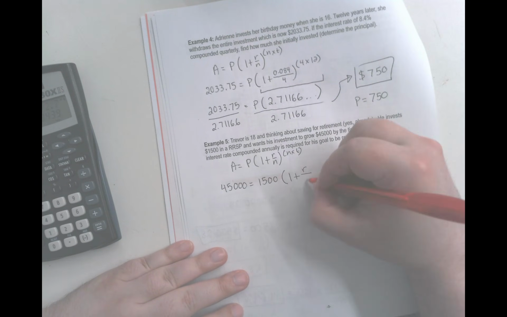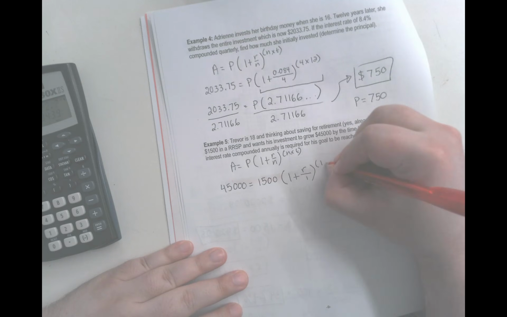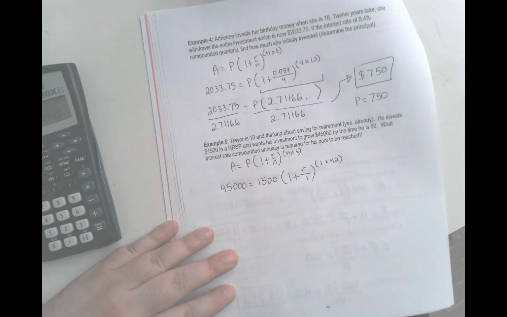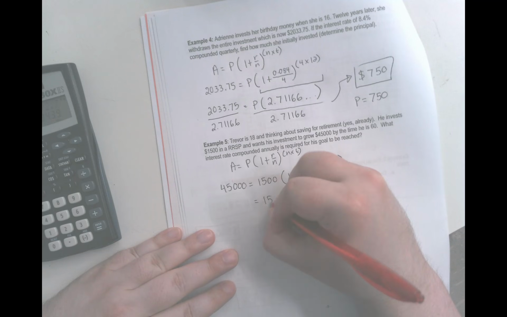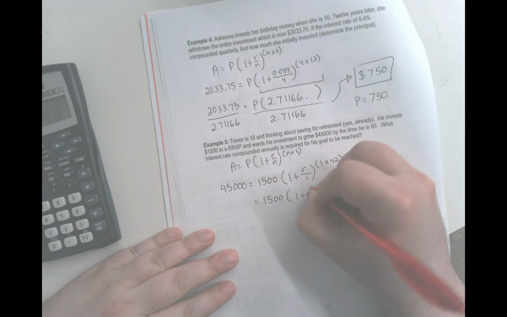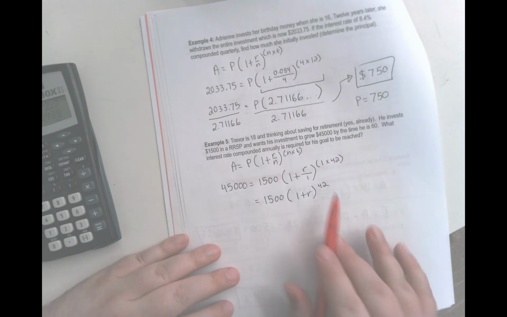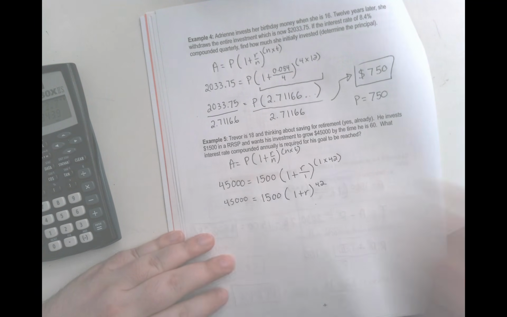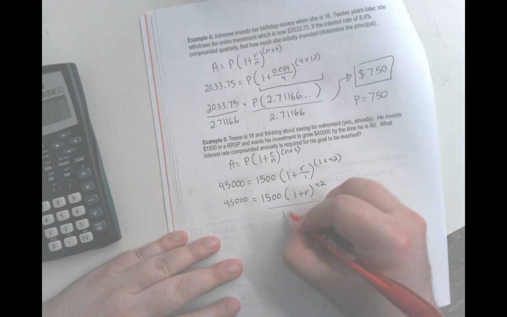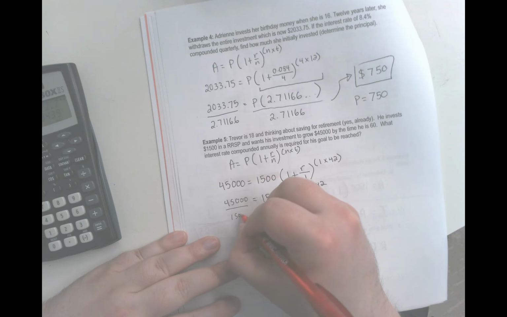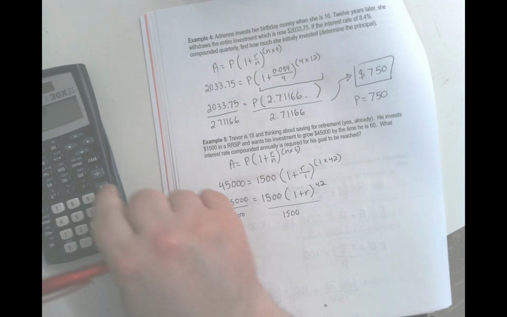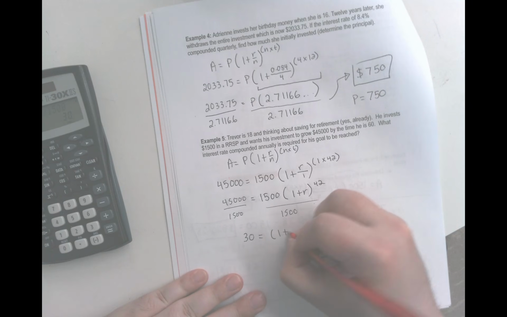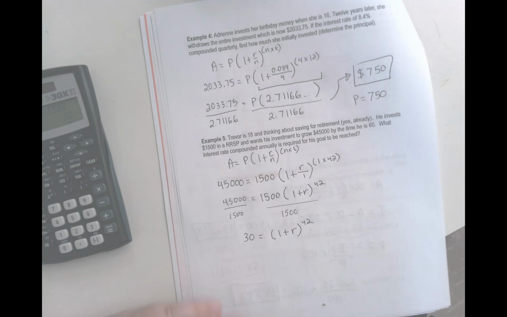We know that it's compounded annually, so that's just 1. To the power of 1 times, well, 18 to 60 is 42 years. So what we get here is 1,500 times 1 plus R to the power of 42. And now we can simplify this a little bit. I'm just going to write the 45,000 here again. So if we divide both sides by 1,500, 45,000 divided by 1,500 is equal to 30. And that's equal to 1 plus r to the power of 42.